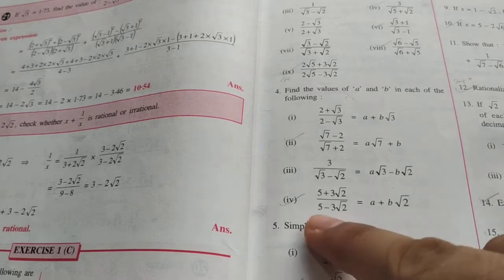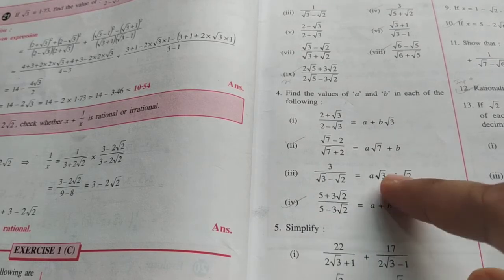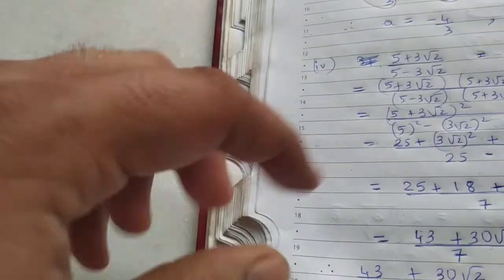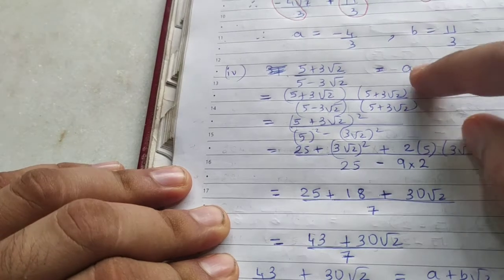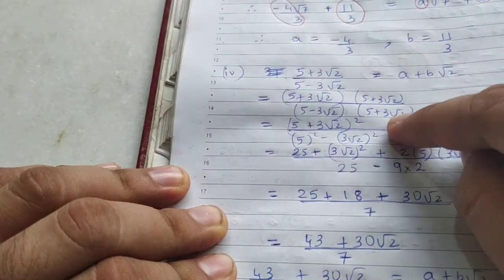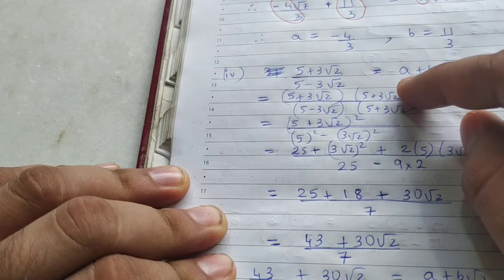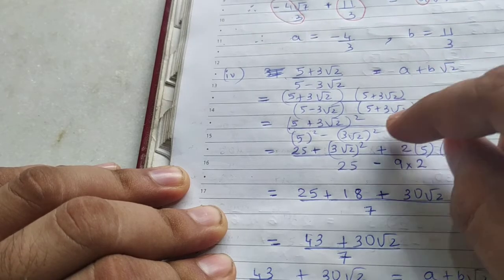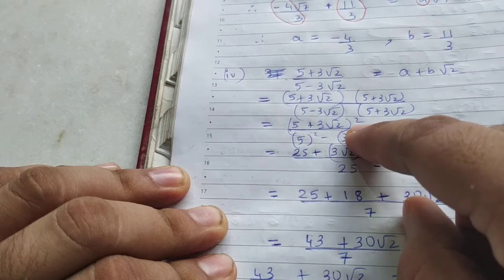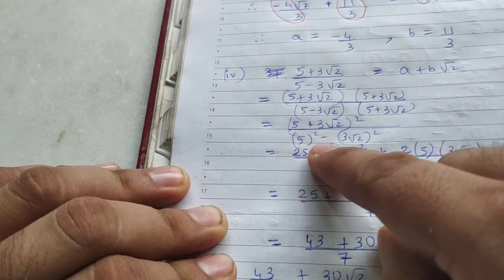Now in Roman number 4, again it's a similar type of sum. So let's convert this into this format by rationalizing it. And to rationalize it, we shall multiply the denominator with its conjugate, opposite sign, and the same bracket should be used in the numerator as well. So this becomes a plus b the whole squared, and the denominator is a squared minus b squared.